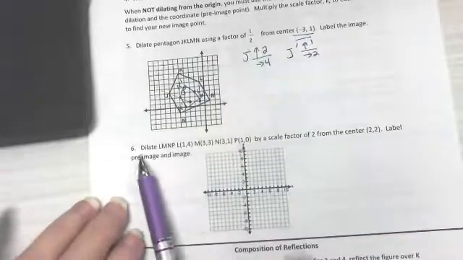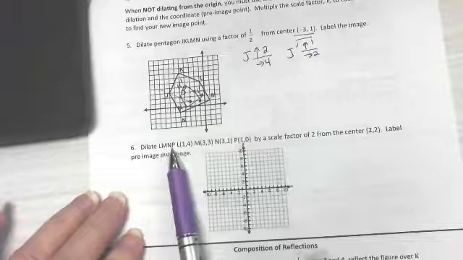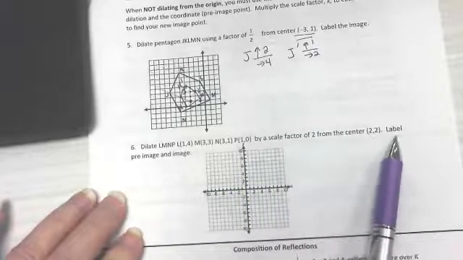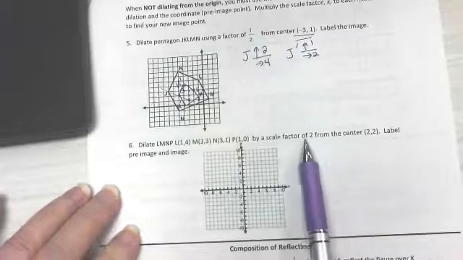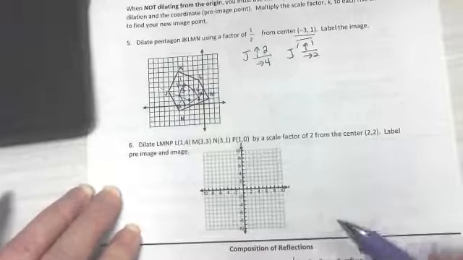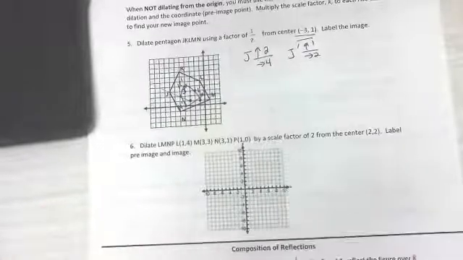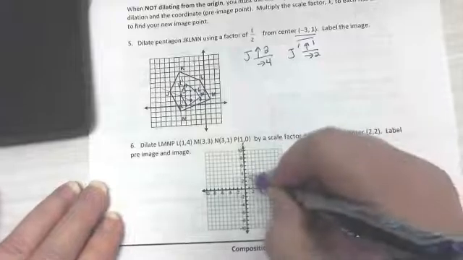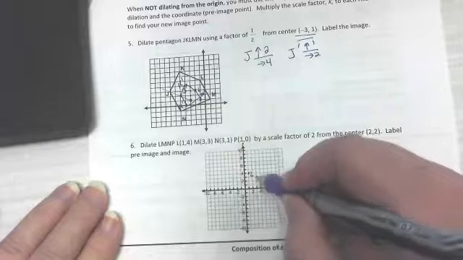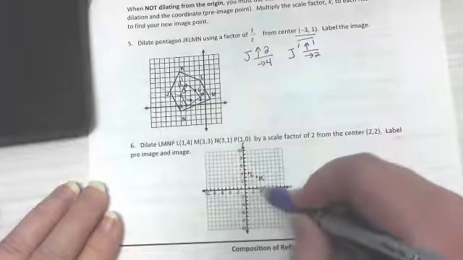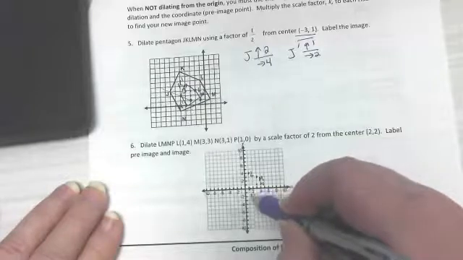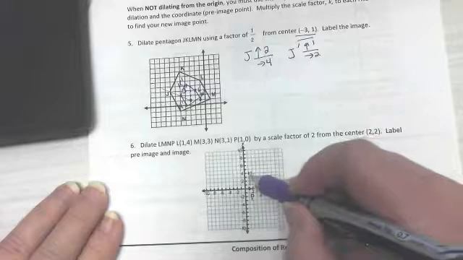We're going to do the same thing for number 6. We're going to dilate LMNP from where it is by a scale factor of 2 from a center 2, 2. So we have a scale factor of 2, so it's getting bigger, but we're starting at a center of 2, 2. So we're going to graph all of these points. L is at 1, 4. M is at 3, 3. N is at 3, 1. P is at 1, 0. A little tiny picture.